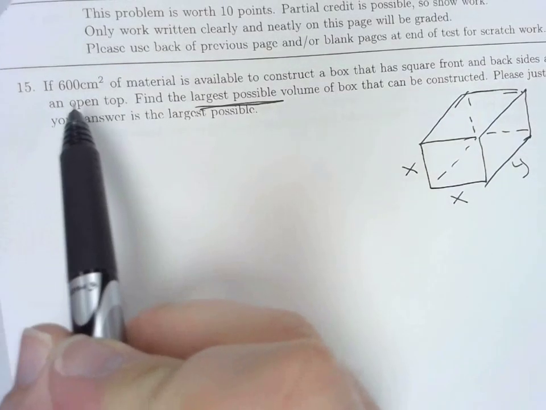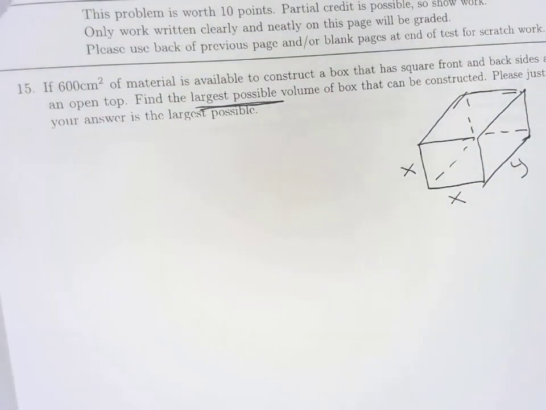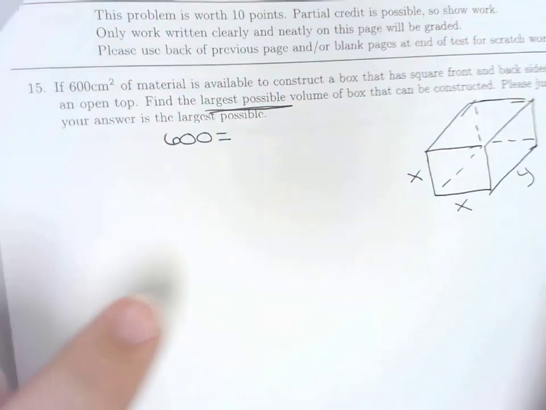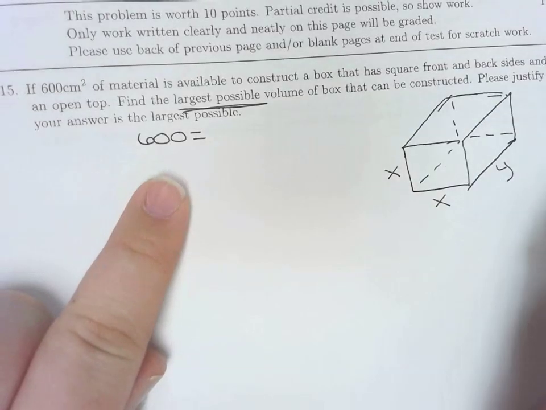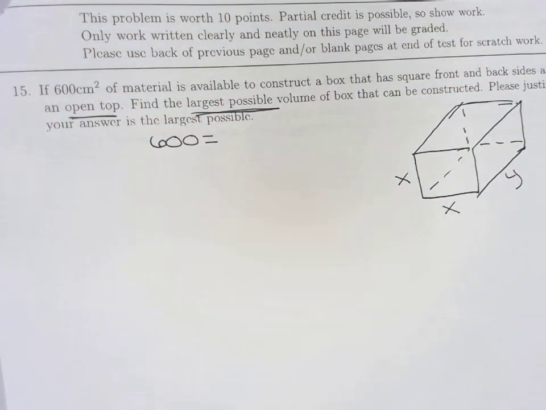First of all, look at how it's labeled, centimeters squared. So I know it's area, and I'm constructing a box, so it's going to be the area of all your sides. So that will be the surface area. It has an open top. So make sure you see if it has an open top or not, because that's going to change some things.